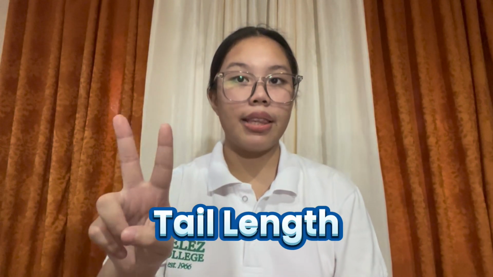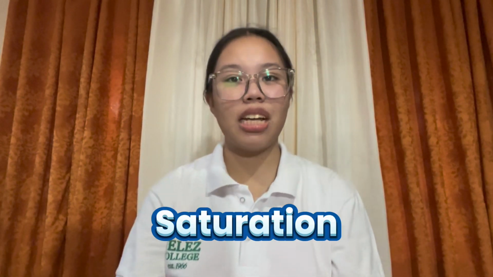Second, tail length. Remember, the hydrophobic region consists of fatty acid tails. Shorter tails have less surface area for interaction and can move more, increasing fluidity, while longer tails stick together more easily, reinforcing the hydrophobic interaction and reducing flexibility. And lastly, saturation.